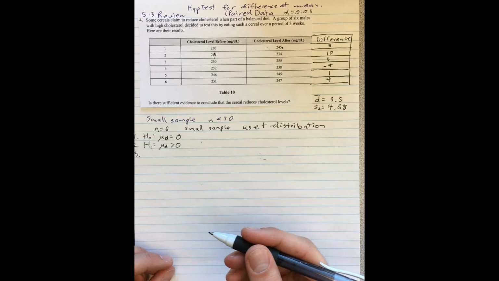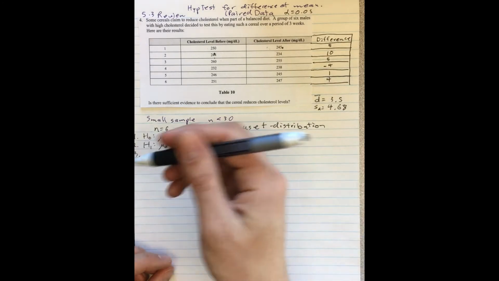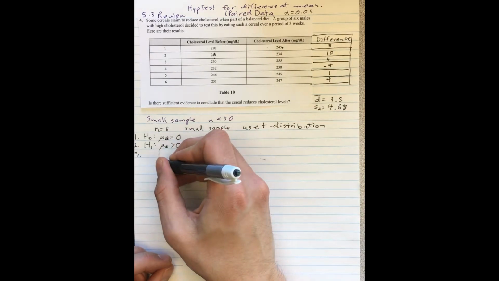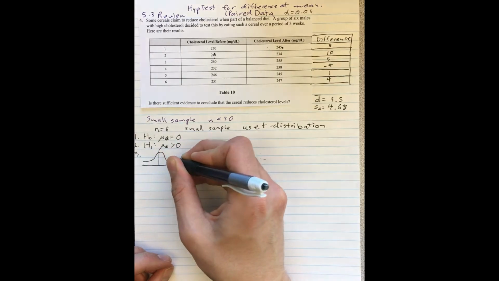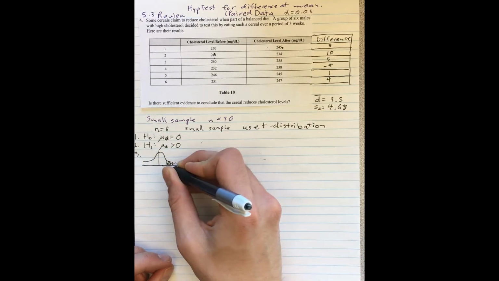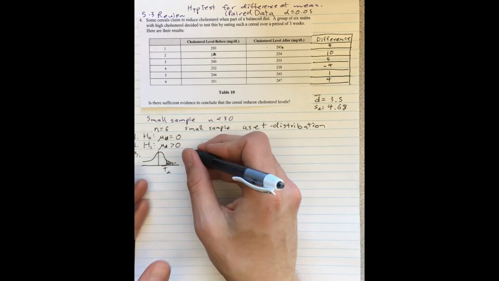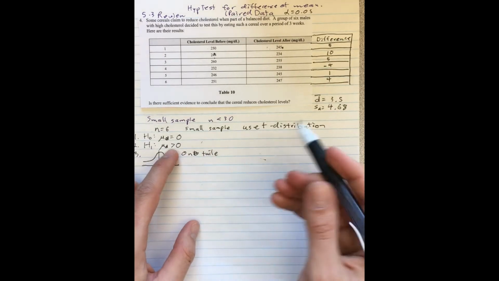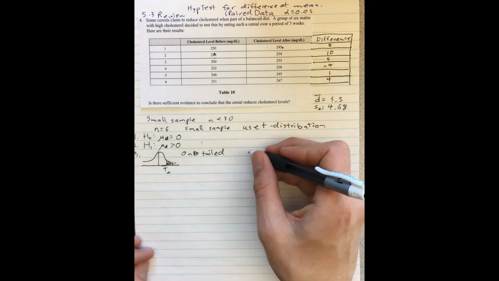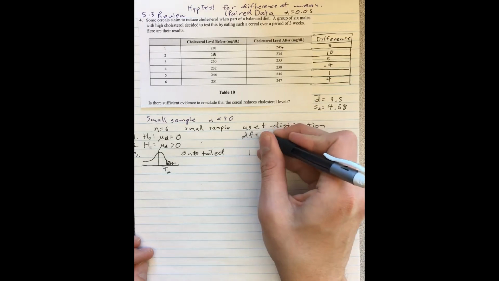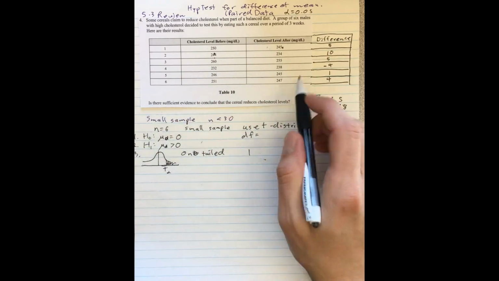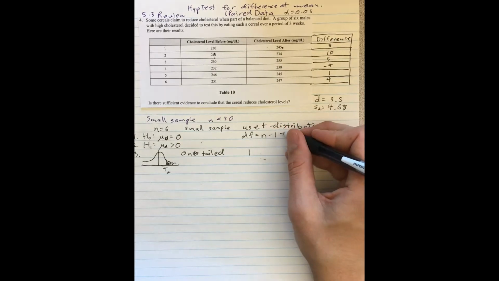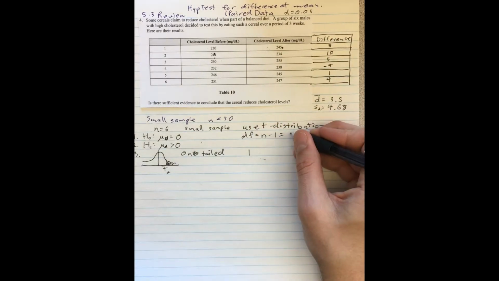Step 3, we need to figure out our rejection region, pardon me. We know that it's a small sample, so we're using a t-distribution. We know that mu d is greater than 0. The rejection region is going to live up here somewhere. So we need to find our t alpha, and again it's a one-tailed test because this is greater than or less than. And we need to figure out our degrees of freedom. Even though this is a difference, these things are so connected to each other that we're treating it like the original problem. So the degrees of freedom are n minus 1. n is 6, so this is 5.